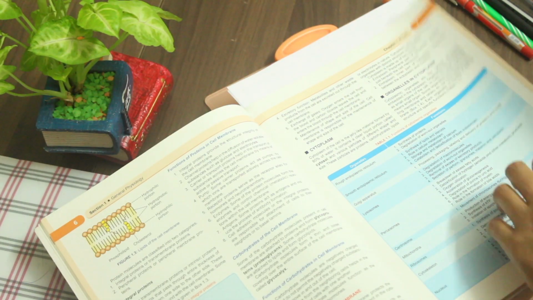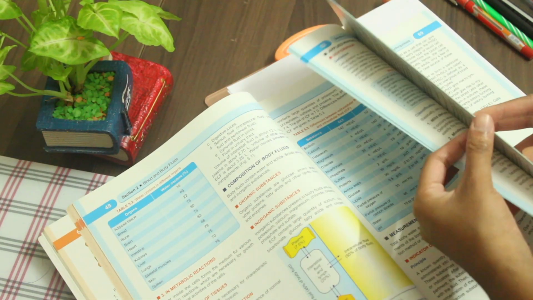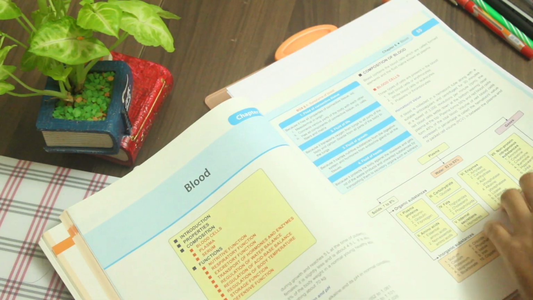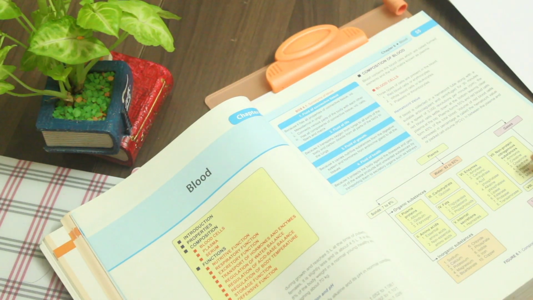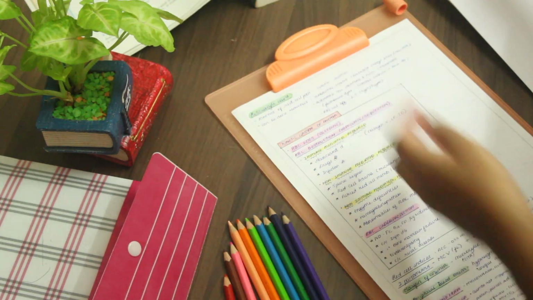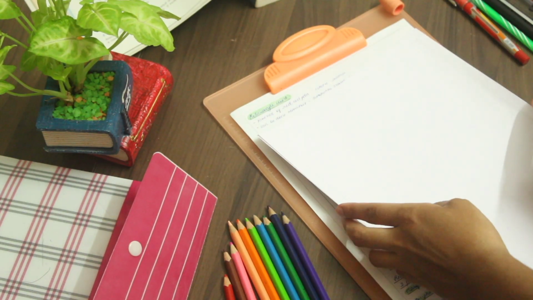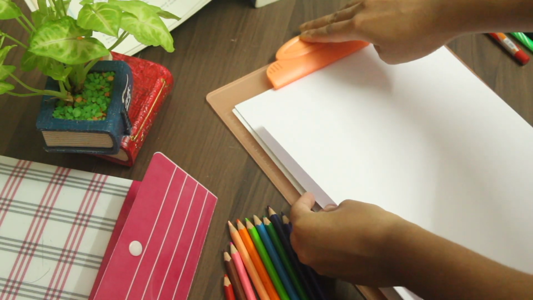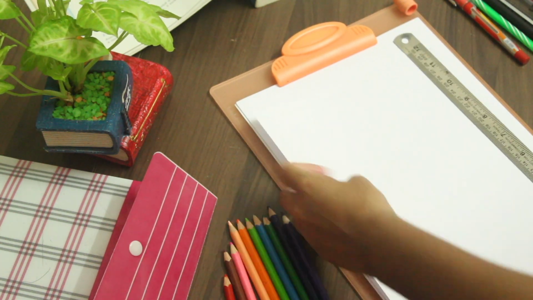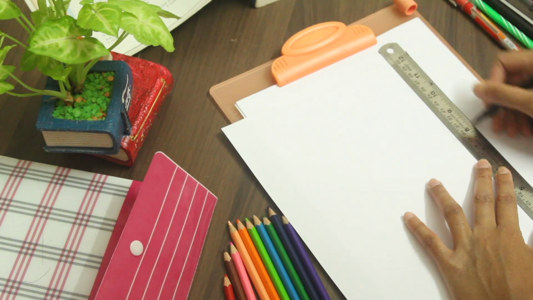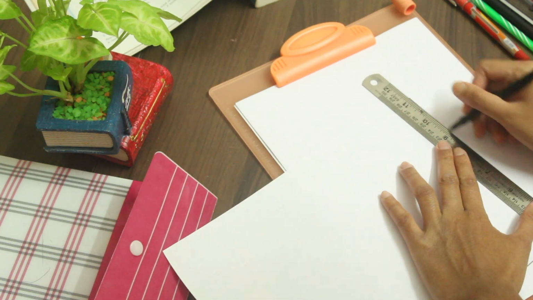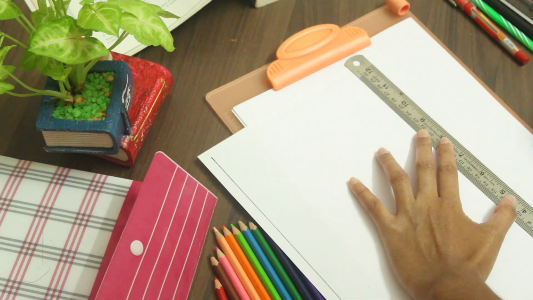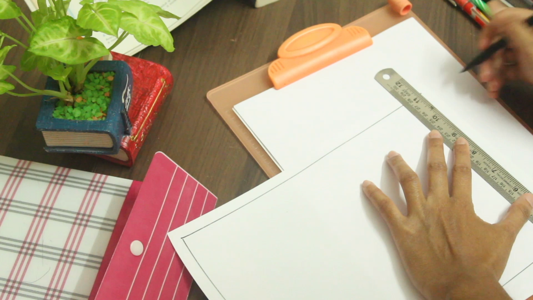Now here I'll be taking a chapter from physiology, that is blood physiology, in order to show you how I prepare the notes for it. First I'll be skim reading through the chapter once. It's always good for you all to refer textbooks of your choice and simplicity while you make notes. Now I always like to draw margins for my notes as it makes it appear more aesthetic and neat.